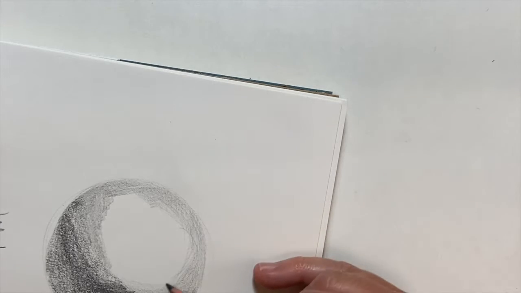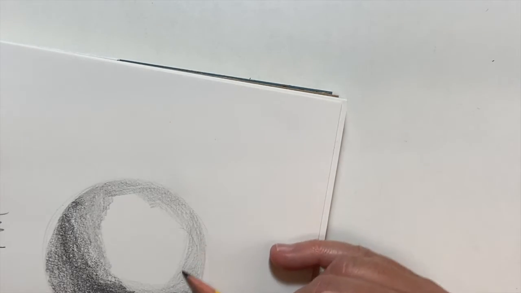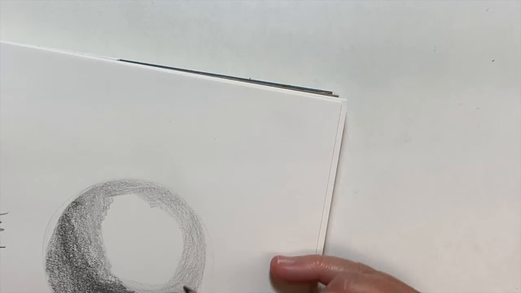Okay, notice how I am curving my shading. It's another technique. Go ahead and try it.